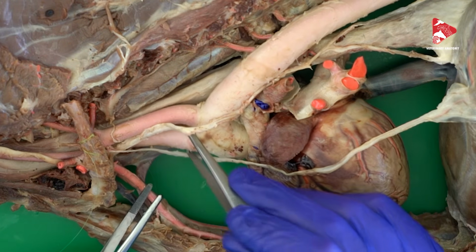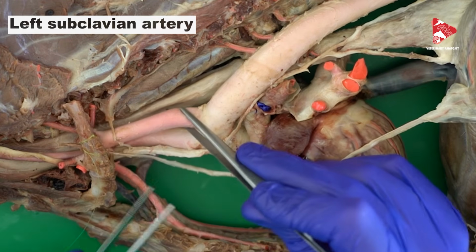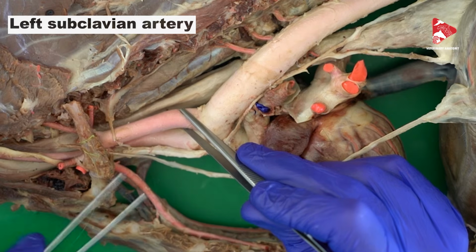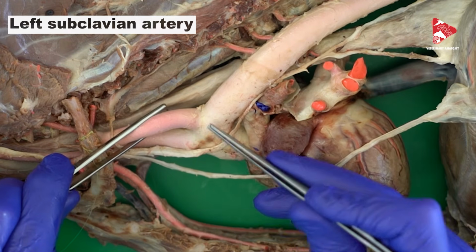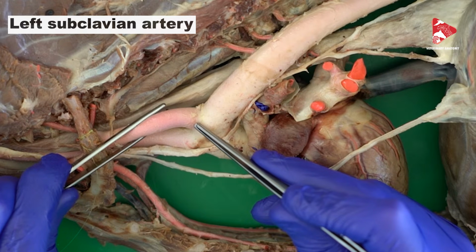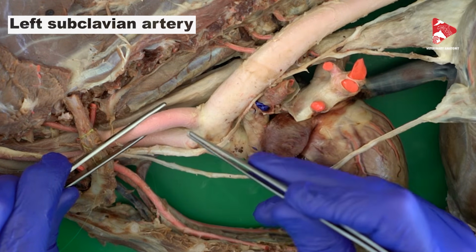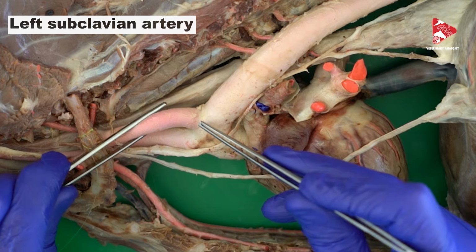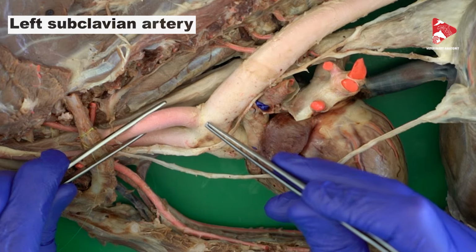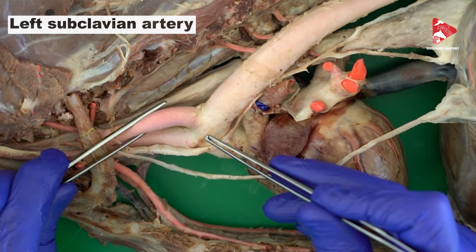After the brachiocephalic trunk, directly from the aortic arch, here we have another artery called the left subclavian artery. So the left subclavian artery arises from the aorta directly in the carnivores. If you want to compare this with other animals, it also comes directly from the aorta in the pig, cat, and camel, but not in ox and equine.